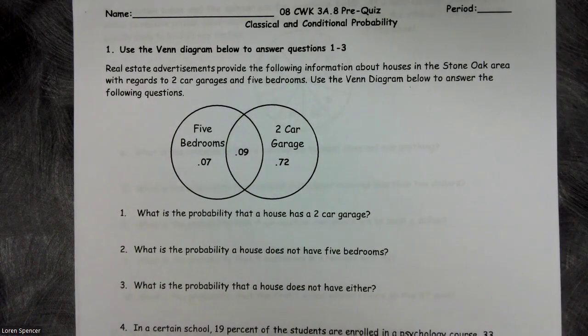We're going to break this up into a couple of videos. So, a real estate advertisement provides the following information about houses in the Stone Oak area with regards to two-car garages and five bedrooms. Use the Venn diagram below to answer the following questions.